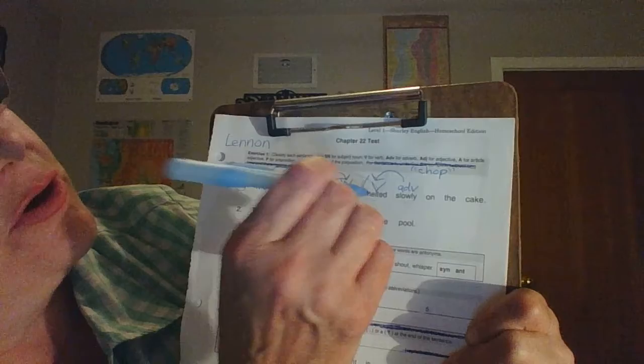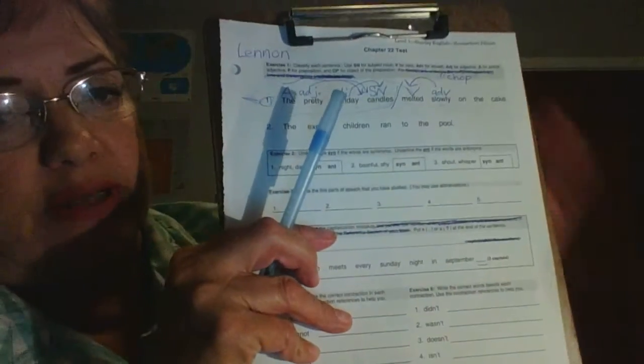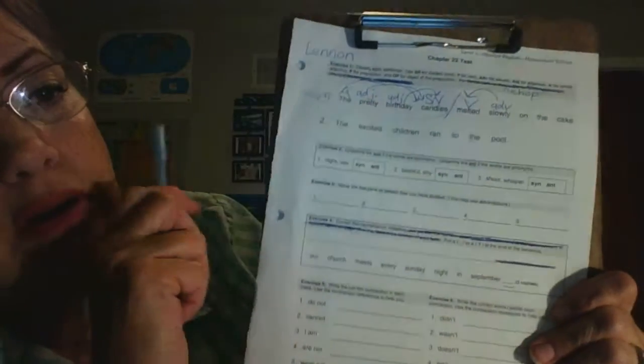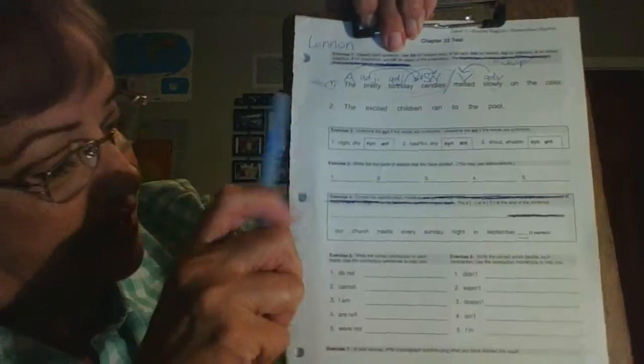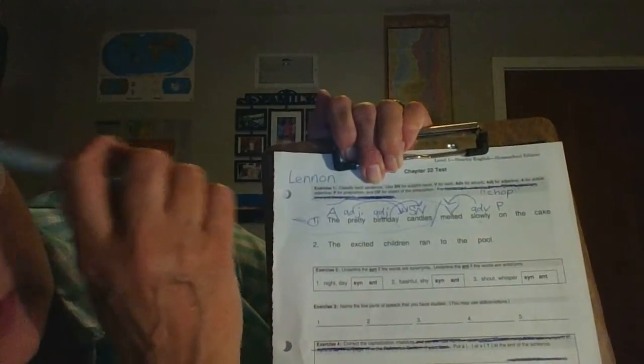Okay? So verb, adverb. Now we get to the word on. What is on? Even though this is a test, you are welcome to use your list of prepositions that you have. Go ahead and get that out if you're not sure. But you will see on there that on is indeed a preposition. It's a common preposition. And we know that prepositions connect one noun to the rest of the sentence.